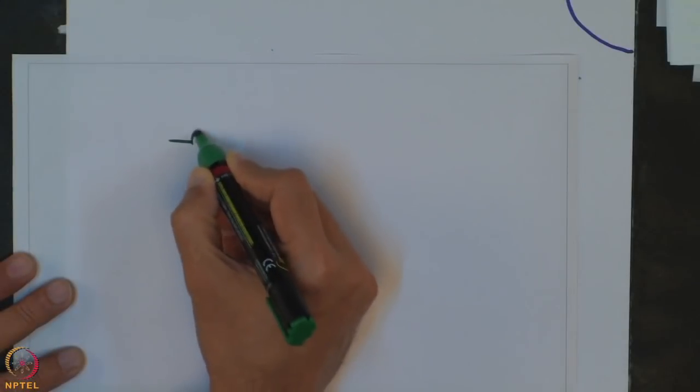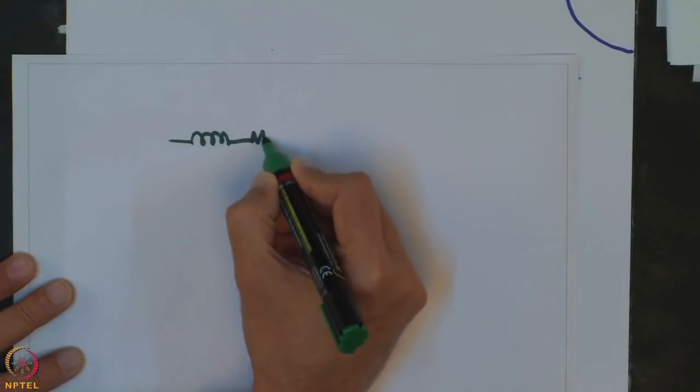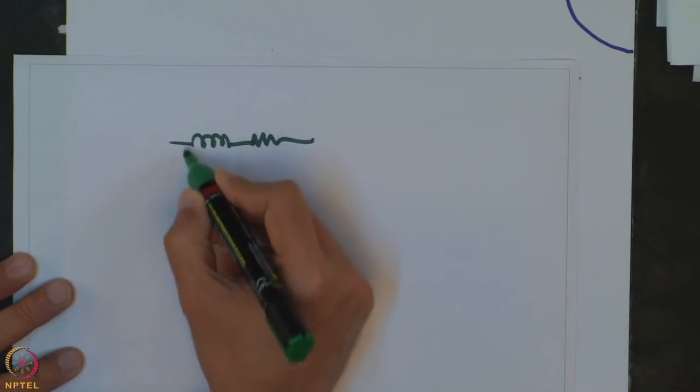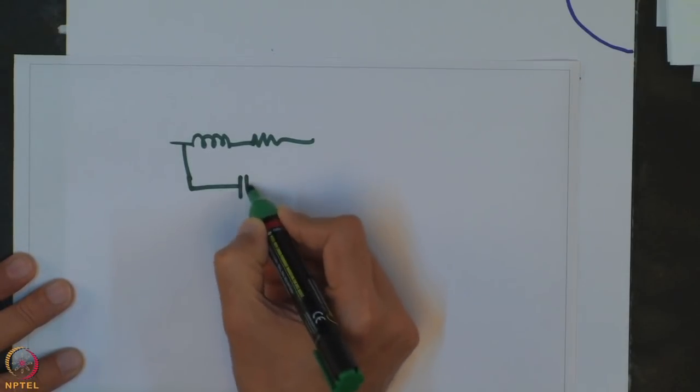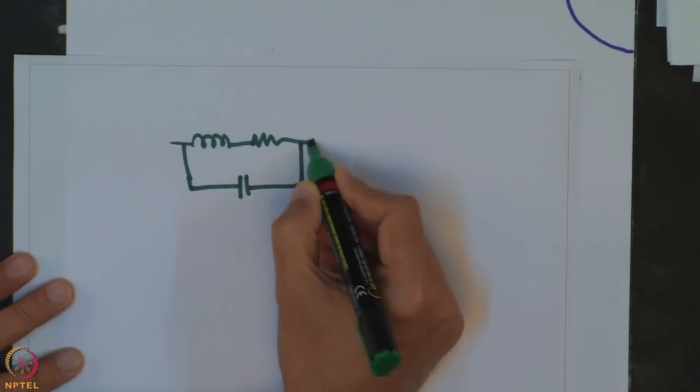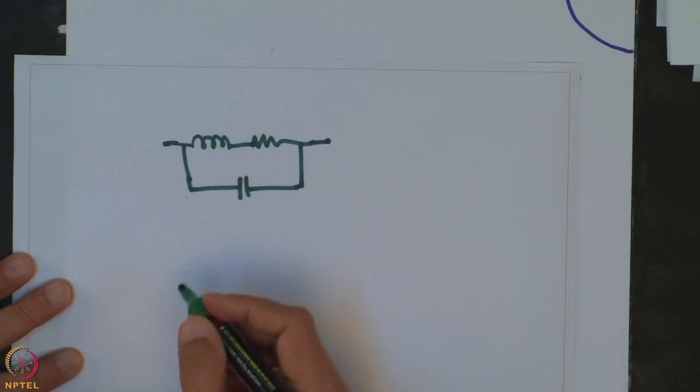Therefore, an inductor is never a pure inductor. It also has a parasitic R and a parasitic C in it. The equivalent circuit of an inductor may be drawn like this.